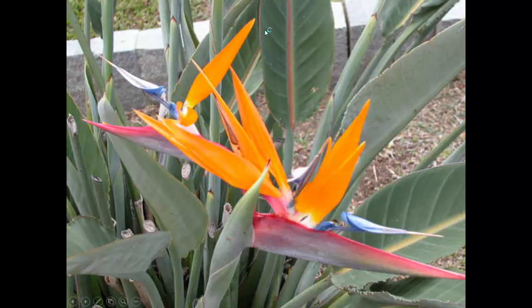And this last slide I put in because I just really like birds of paradise. This was taken in Hawaii, so enjoy. Thanks.